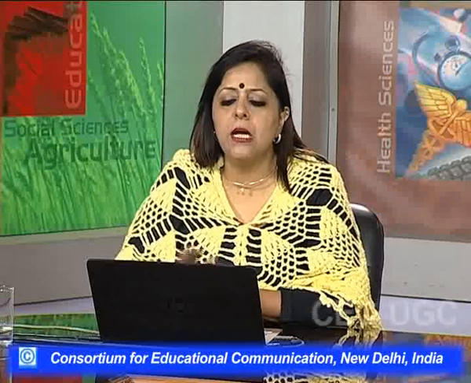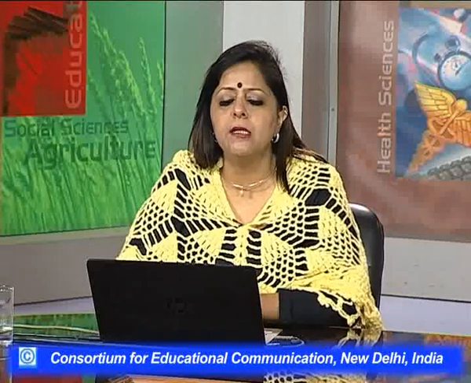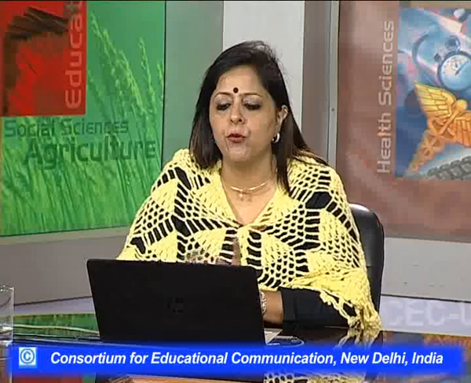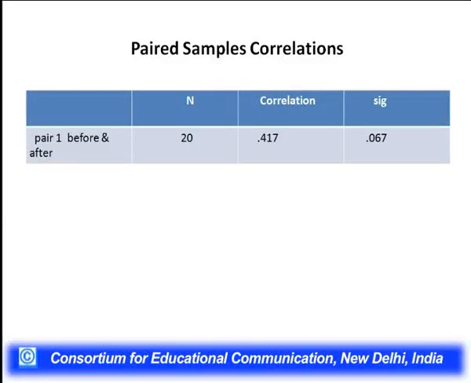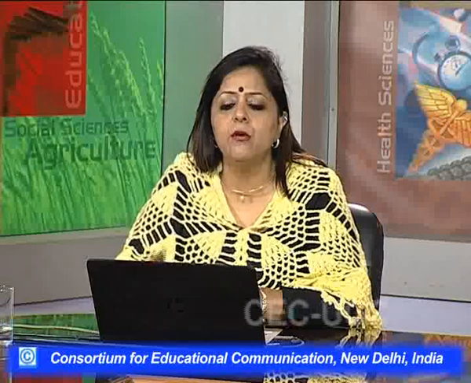Let me come to the last aspect, that is the dependent sample t-test, in which we have given an example of a training program, where we compare the output of the workers before and after the initiation of that training program, to see whether that training program was effective enough. Again, to calculate this, we go to Analyze, Compare Means, and select the paired samples t-test. If you click on this and click OK, the window is in front of you. The window shows the paired samples correlations, pair 1, before and after, the N is 20, the correlation is 0.4, and the significance value.